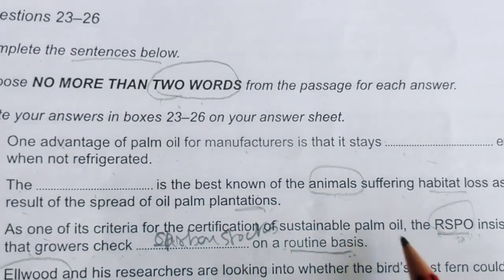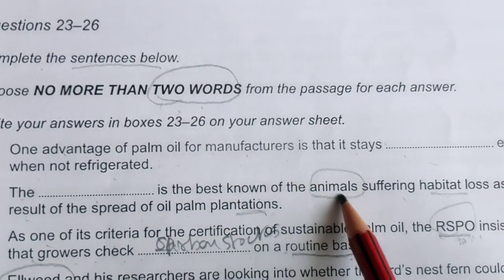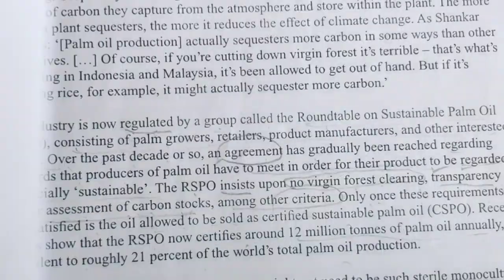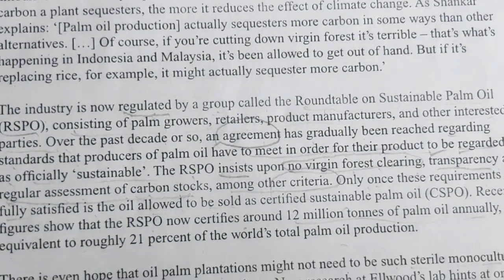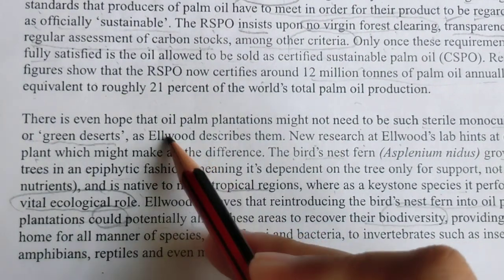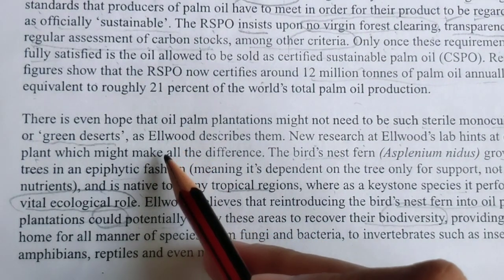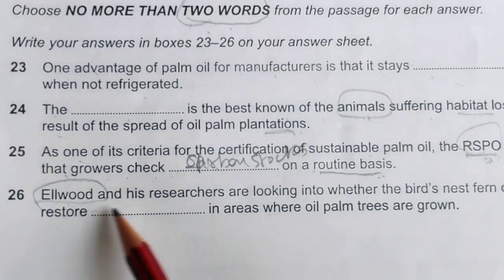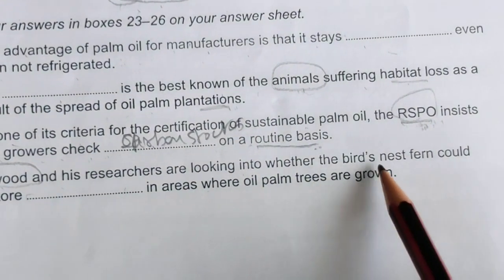Okay, and now animals and Elwood. Okay, in the last paragraph this name Elwood is given. What are they saying? Elwood and his researchers are looking into whether the bird's nest fern could restore biodiversity.